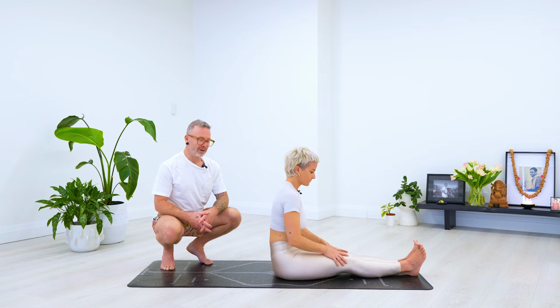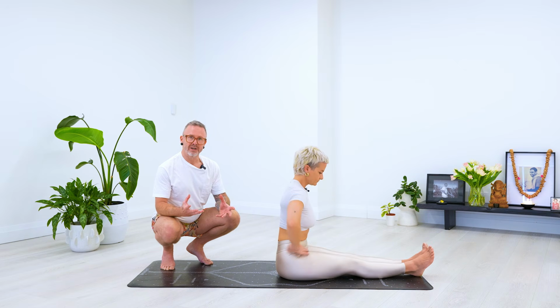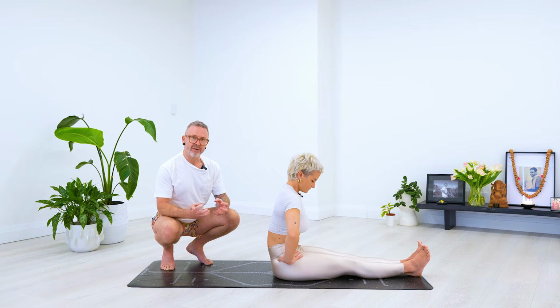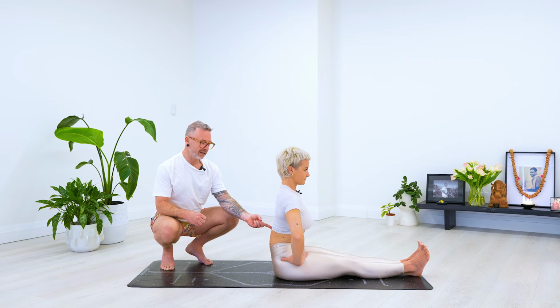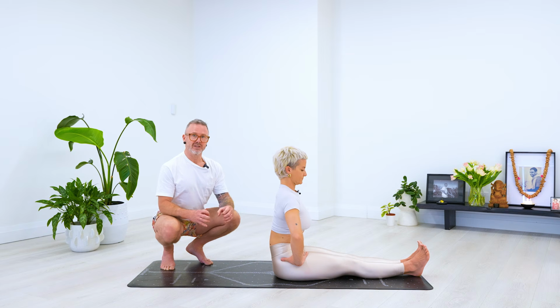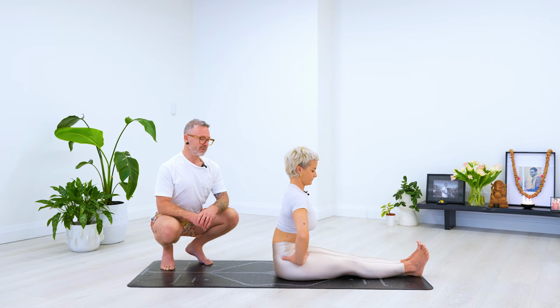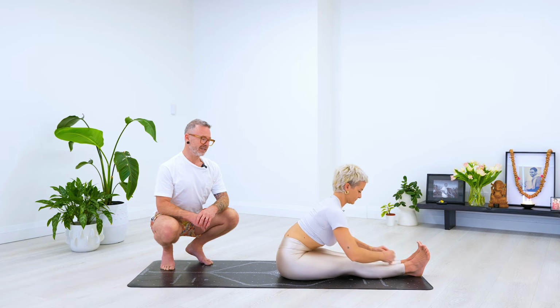So what are we looking for? Well, we're looking for the element of drawing down, of rooting through the sits bones and containing, but then we're also looking for that element of extension, of lifting through the chest. And then you're going to feel your legs and your core engage here. That's what we're looking for as we come into a forward bend.